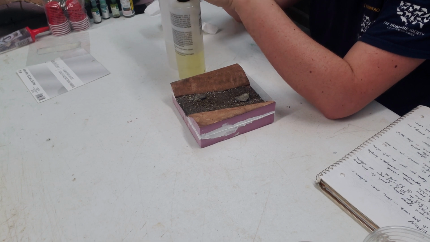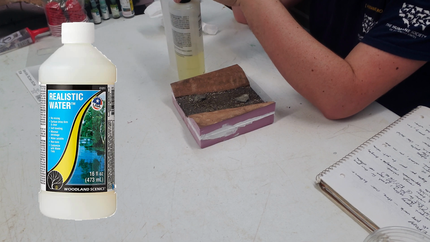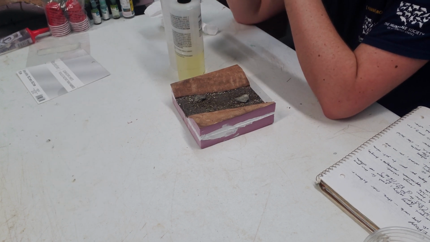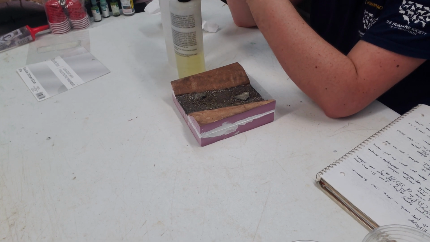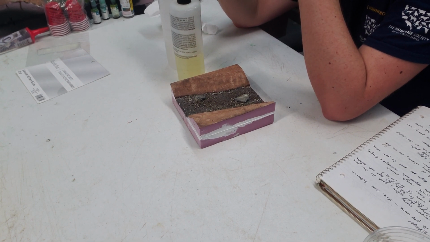Like I said, Woodland Scenics makes a product called Realistic Water. It's just a 1-part epoxy in a bottle, but that costs about $27 for a 16-ounce bottle. So $35 for 32 is a pretty good deal. So if you're not using the actual scenic brand water epoxy material, and you use that off-the-shelf epoxy, do you ever see any yellowing?